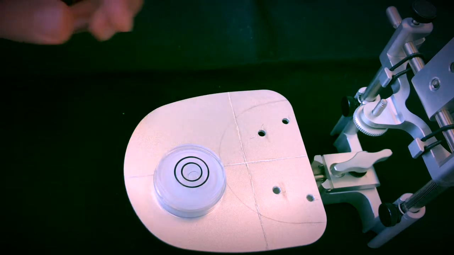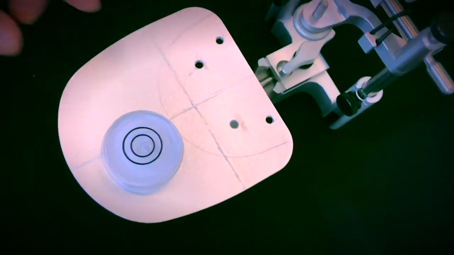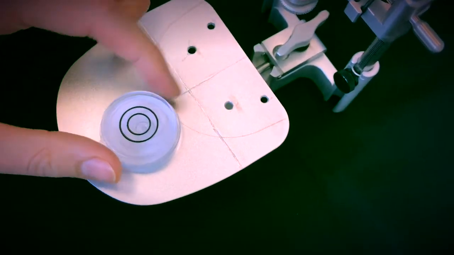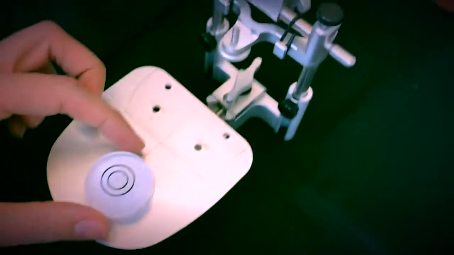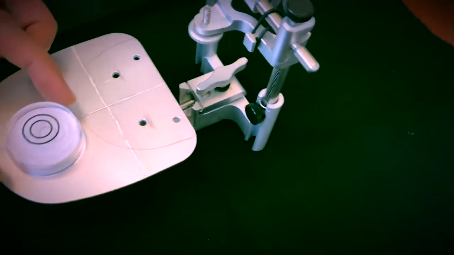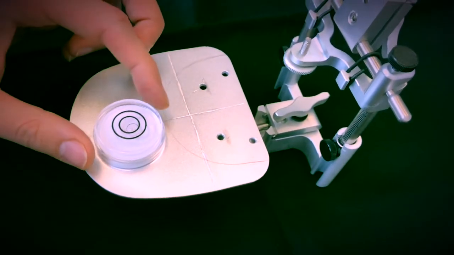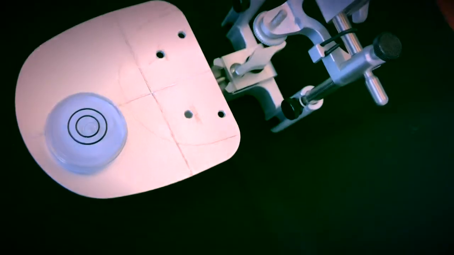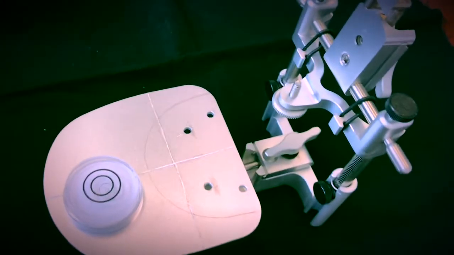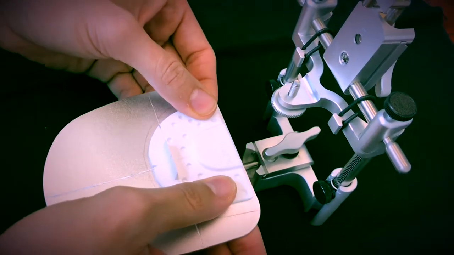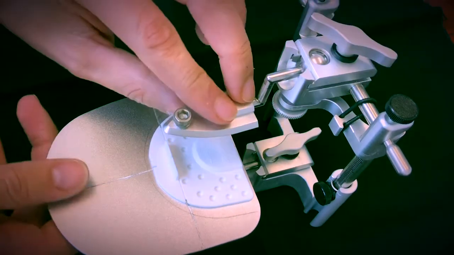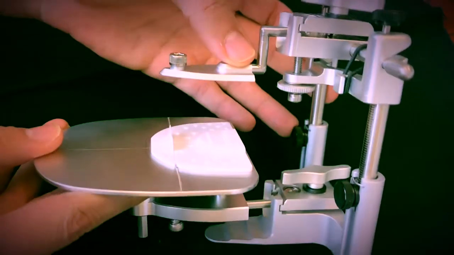So when you use this, and let me show you right here, you just got to make sure that this bubble is in the center, like so. If not, you can start modifying this in a way that is completely flat. Once it's completely flat, like this, you can use that flat plane of occlusion to mount your model like this.